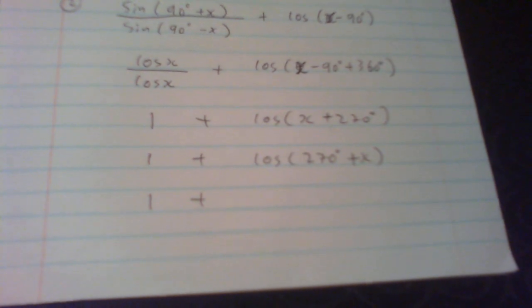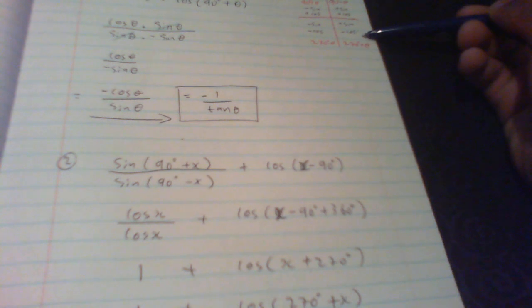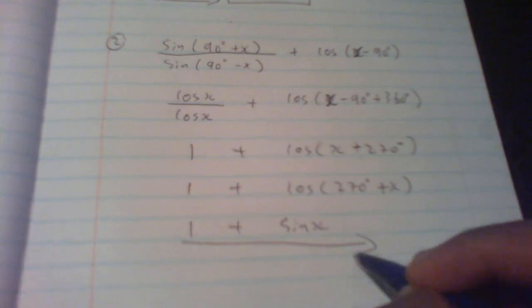And then the last thing to do is to say, okay, cos of 270 plus x is in the fourth quadrant, whereby sine is going to be positive, so it's plus sine x. And that should be our final answer there.